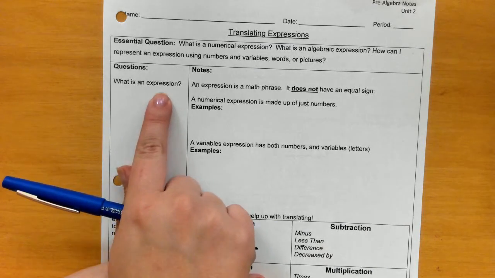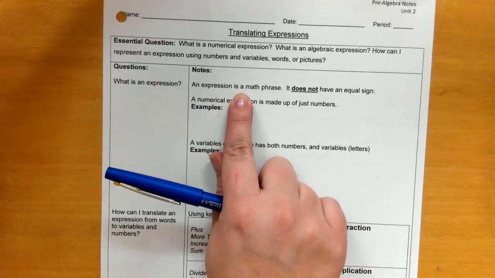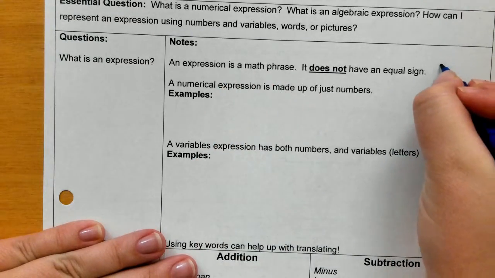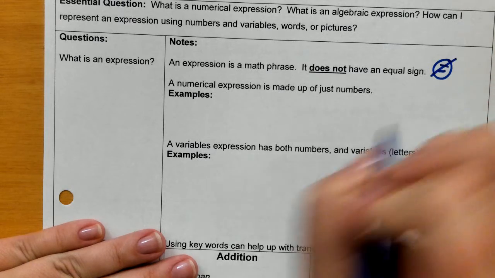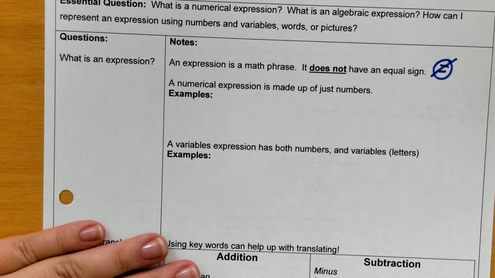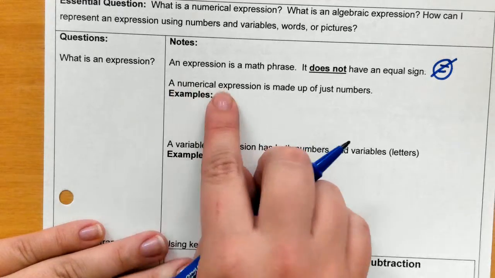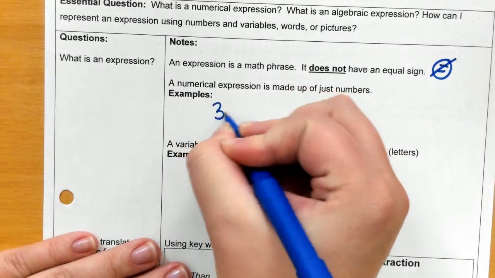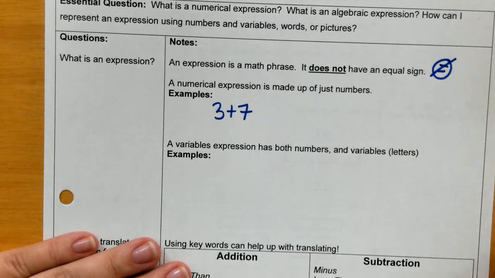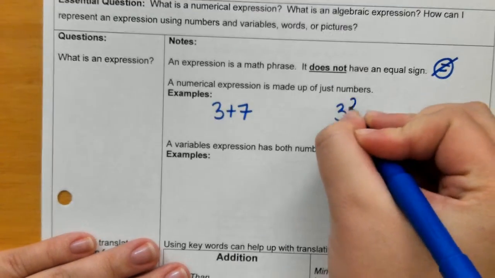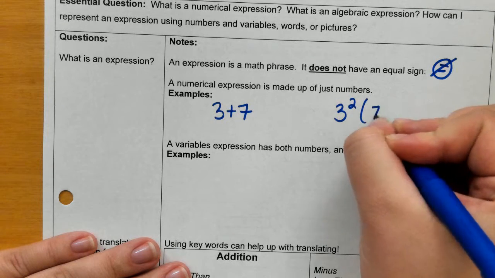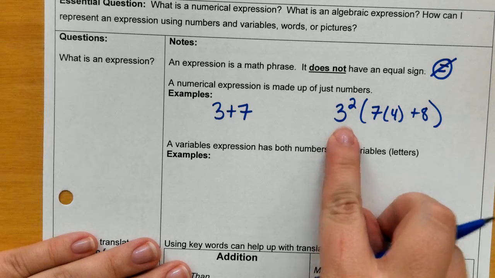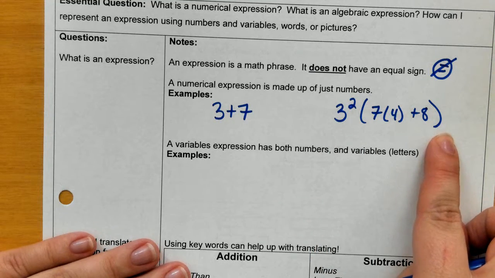What is an expression? An expression is a math phrase. It does not have an equal sign, so we are not going to see any of those in this expressions unit. A numerical expression is just made up of numbers. So that could be something as easy as 3 plus 7, or as complicated as 3 squared times 7 times 4 plus 8. That is a numerical expression because it is just made up of numbers.